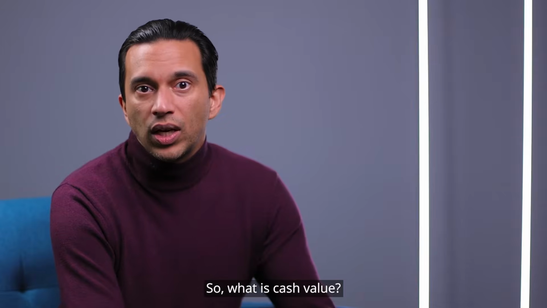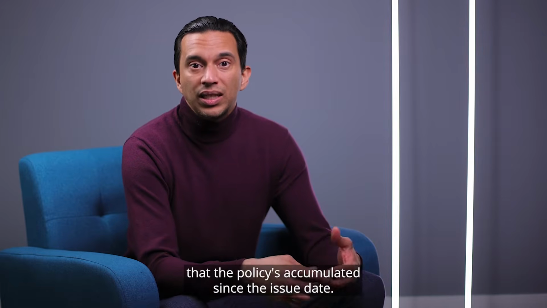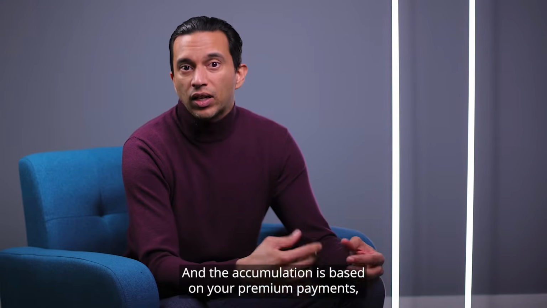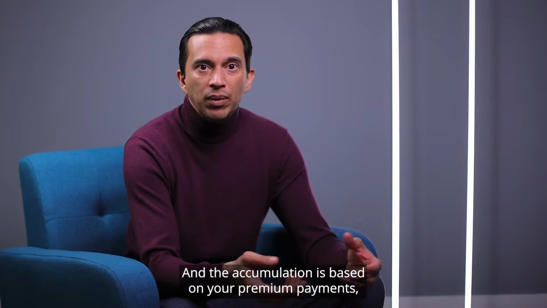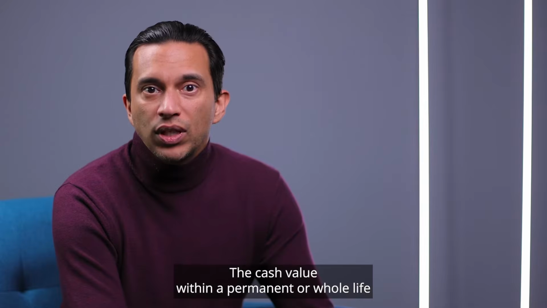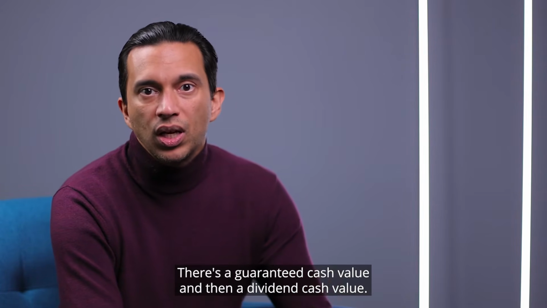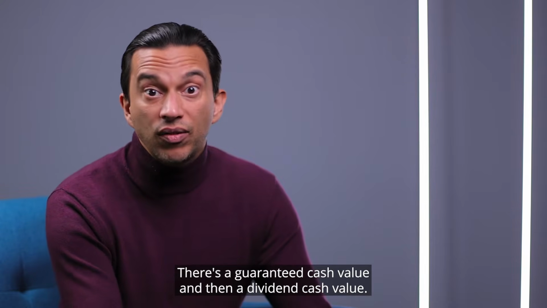So, what is cash value? Cash value of a life insurance policy is the value that the policy's accumulated since the issue date. And the accumulation is based on your premium payments plus any excess cash that you've deposited since you started the policy. The cash value within a permanent or whole life policy is often broken down into two parts. There's a guaranteed cash value and then a dividend cash value.